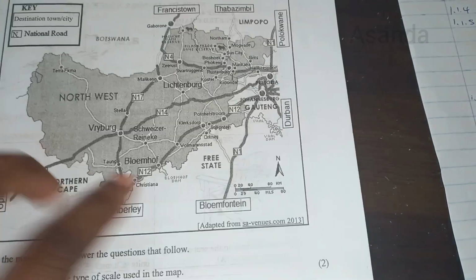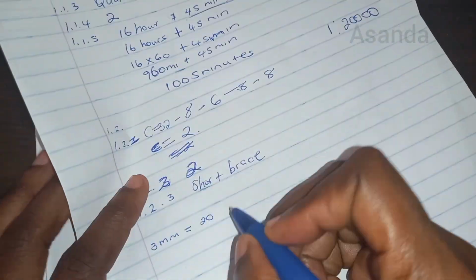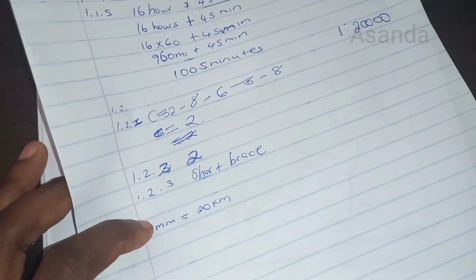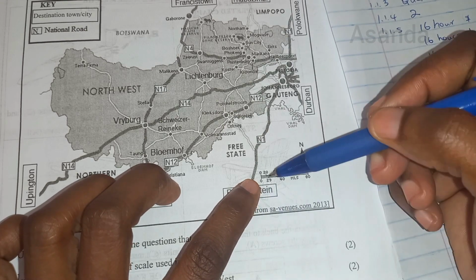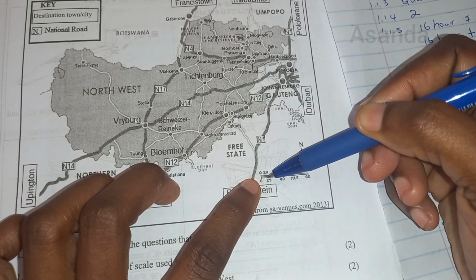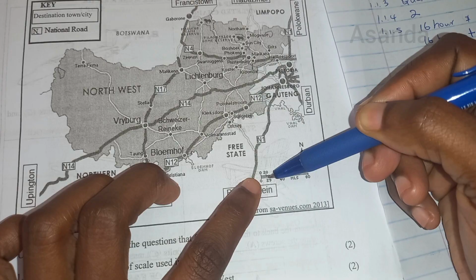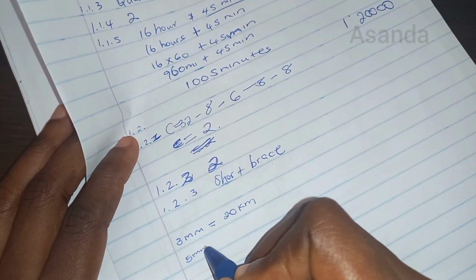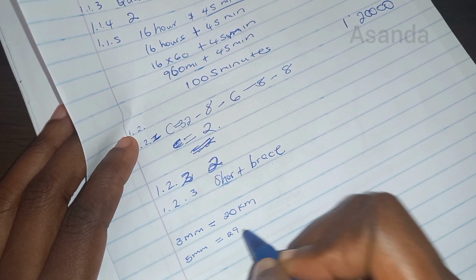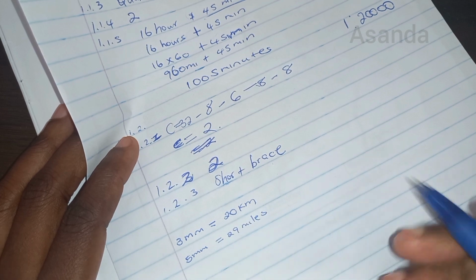Let's look at the unit of measurement. It's included there, kilometers. And this will be the scale, or you can read it from anywhere else. At the bottom it's miles. So if you say this one is 5 millimeters, so that would be 5 millimeters in miles. So that one would be 5 millimeters is equal to 29 miles. See how you do that?